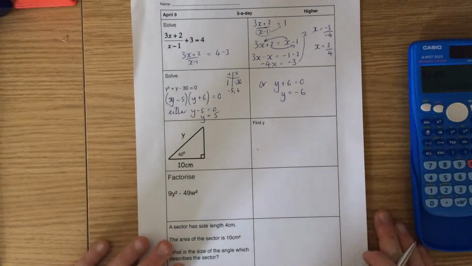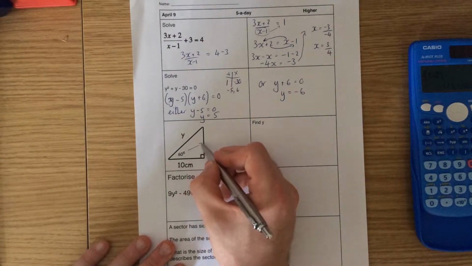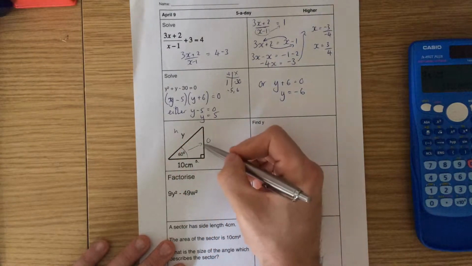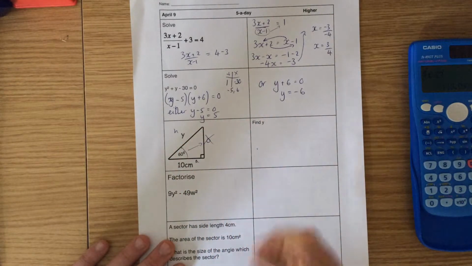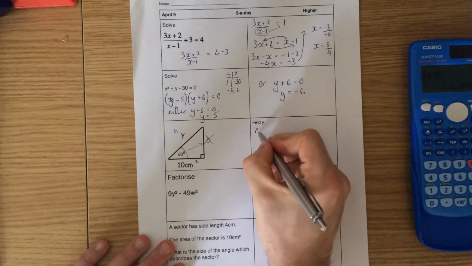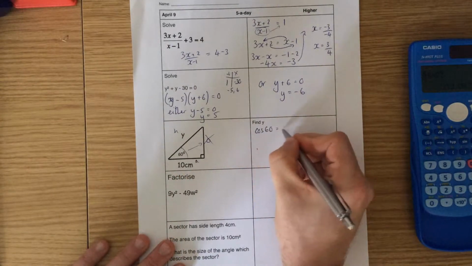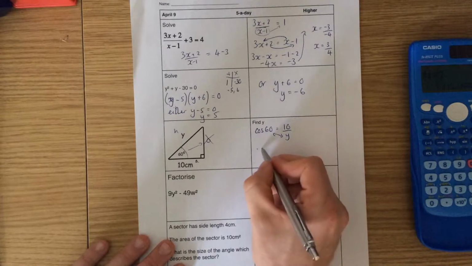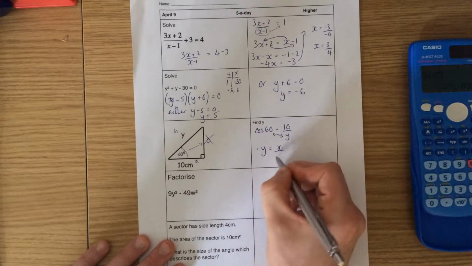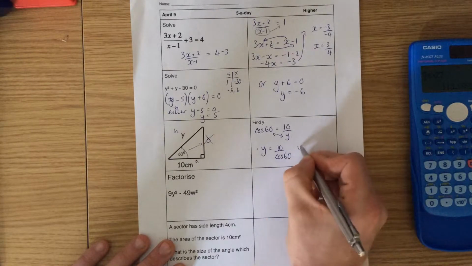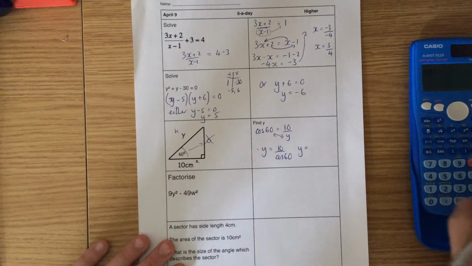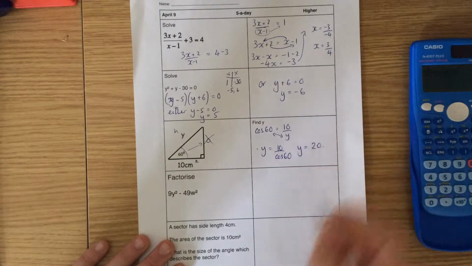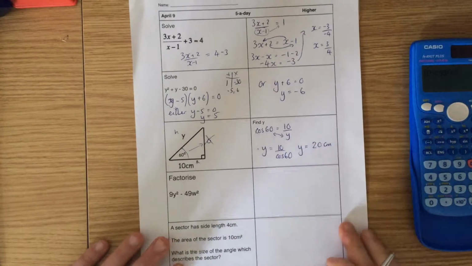Find y. Trigonometry, because we have a right angle triangle and an angle. This is going to be the opposite. This down here will be the adjacent and that will be the hypotenuse. We know nothing about the opposite or need to, so we have A and H, which is cos. So cos 60 is equal to 10 divided by y. Swap the cos 60 and y over, so we get y is equal to 10 divided by cos 60. So y equals 20. So y is 20 centimeters.